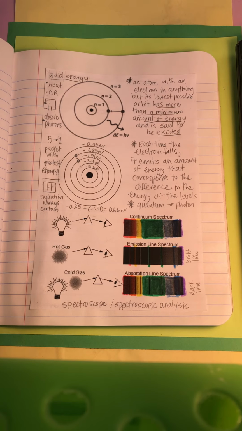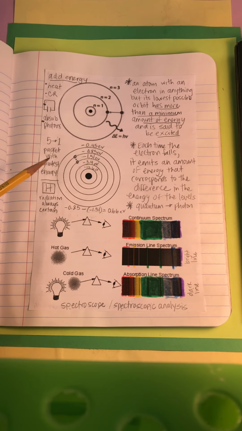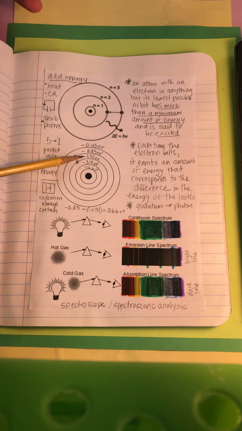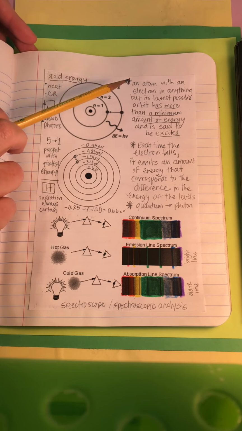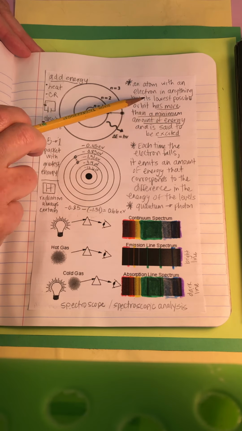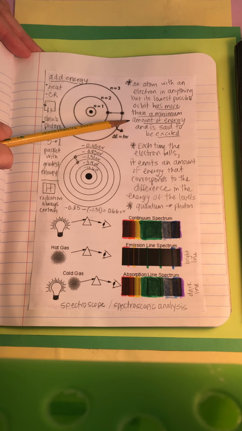And so what ended up happening is Bohr started to put together this idea of these different levels of energy, and each different level of energy was specific to each different atom too. So that started creating this barcode world, where each atom had different levels of energy that the electrons could be bumped up to, and then going back down to the level they're supposed to be would be emitting certain types of light. So an atom with an electron in anything but its lowest possible orbit has more than a minimum amount of energy and is said to be excited.